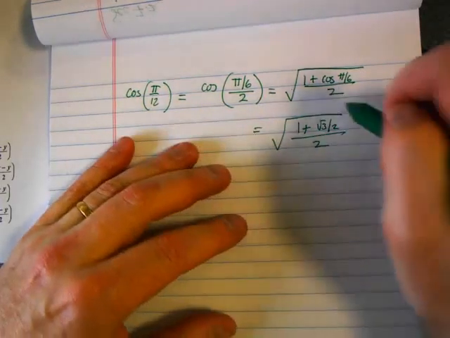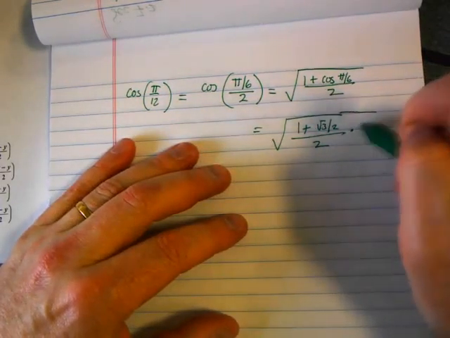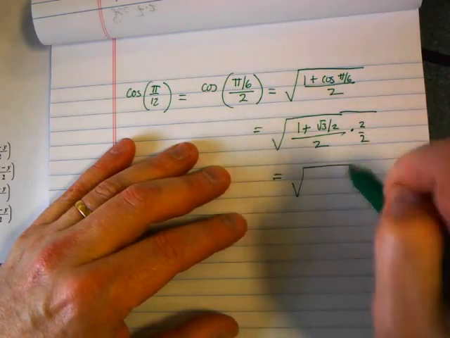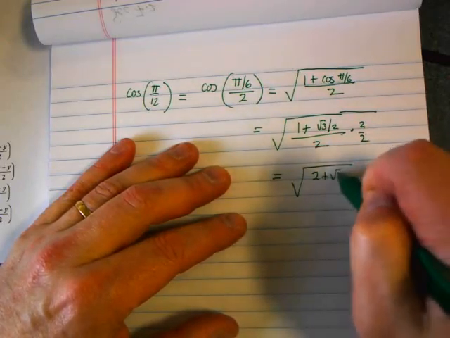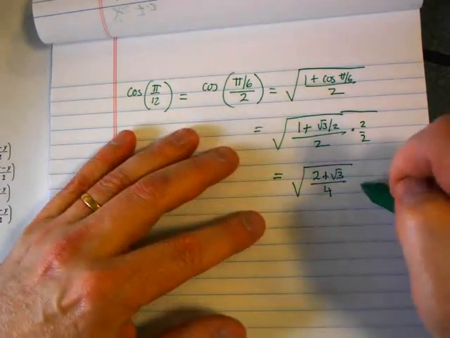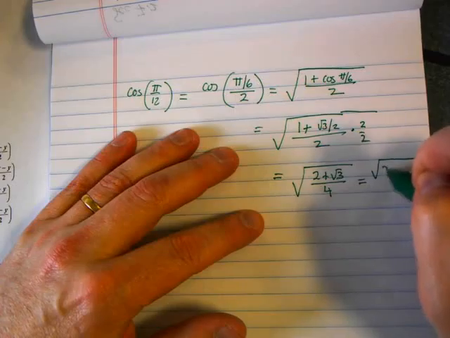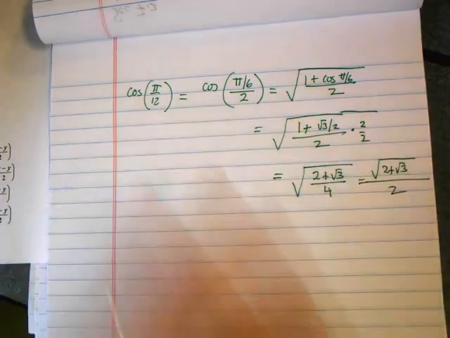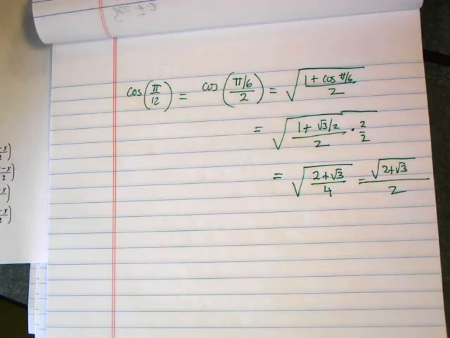Now, inside my square root here, I'm going to multiply top and bottom by 2. This is typically written as square root of 2 plus square root of 3 over 4, which could then be written as square root of 2 plus square root of 3, all divided by 2, because down on the bottom the square root of 4 is 2.